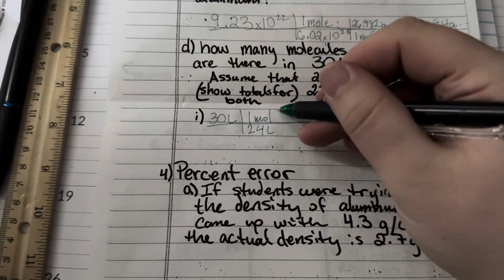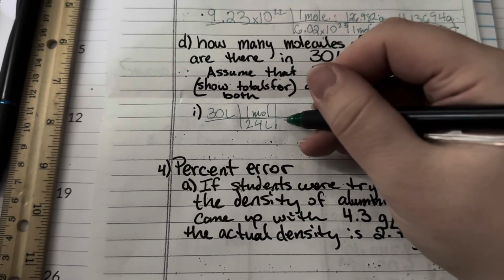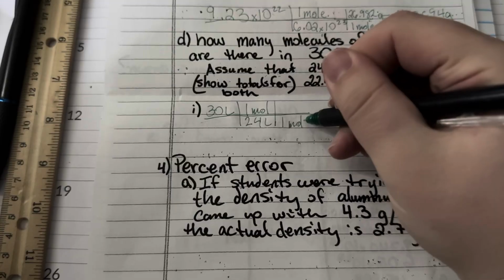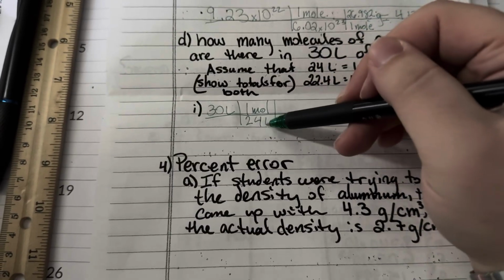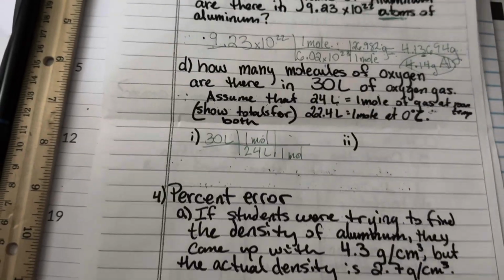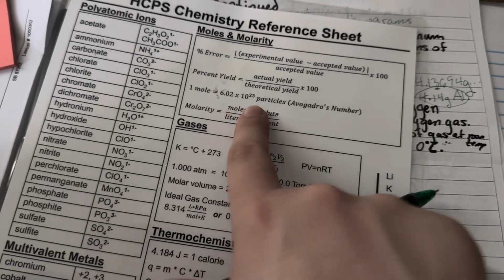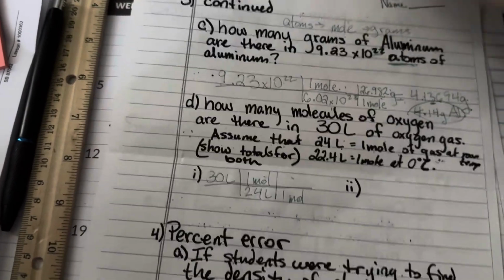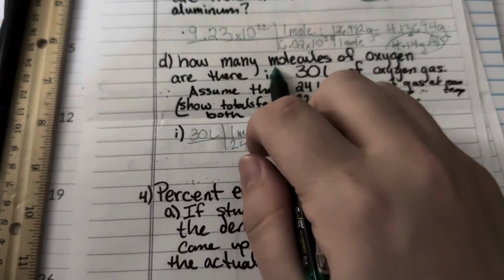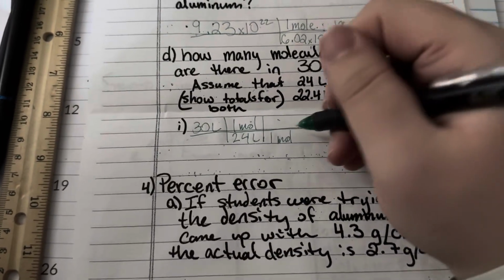Okay, but how many molecules is 1 mole? So liters cancel with liters, moles cancel with moles, and we get left with particles, pieces. Okay, so again, 6.02 times 10 to the 23rd, because we're trying to get to molecules. If it said atoms, you could also do that, right?